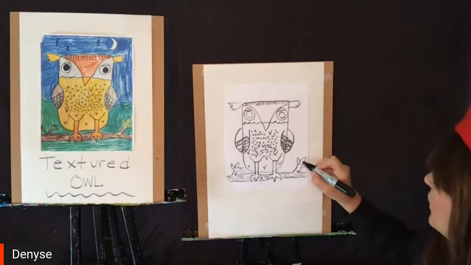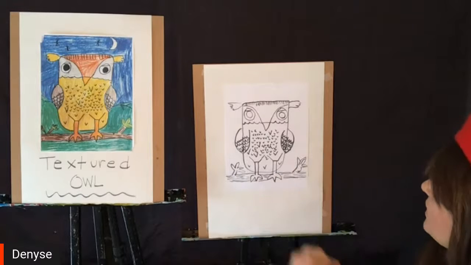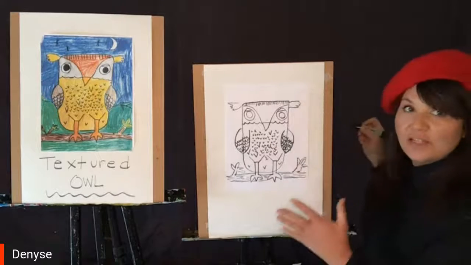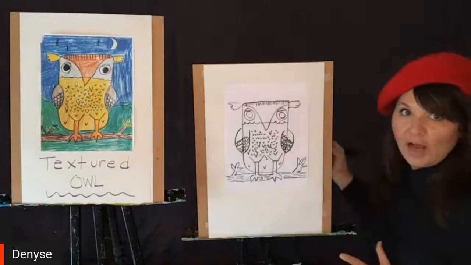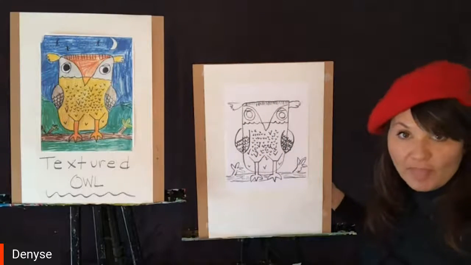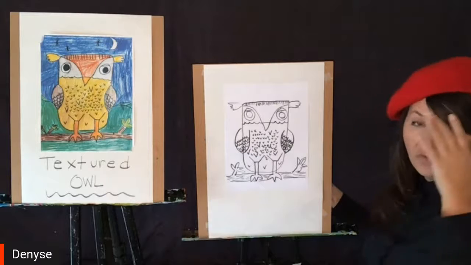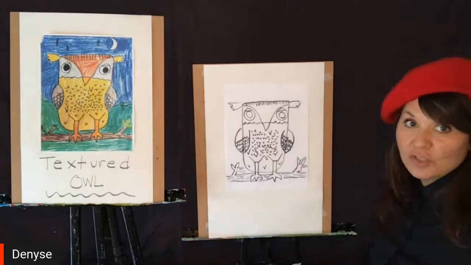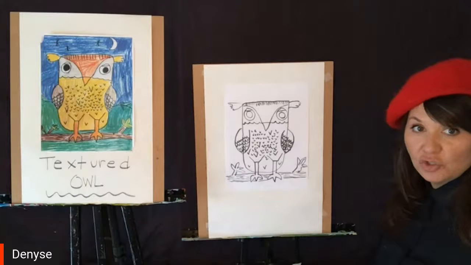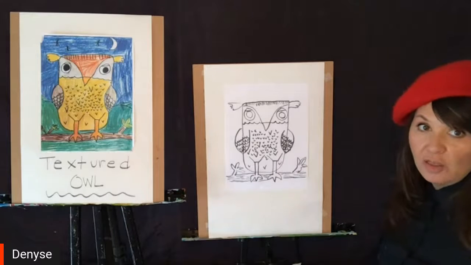And if you want to put the lines in the leaves, you can put the lines in the leaves. You can put leaves. It doesn't even have to be the blue sky, right? You can add leaves all around your owl. The background could be black because they're nocturnal, so they come out at night. That's why the moon's there, right? The moon's there, but if you want to make your sky black, you could do your sky black because this is your artwork. So you're going to choose the colors that you want.